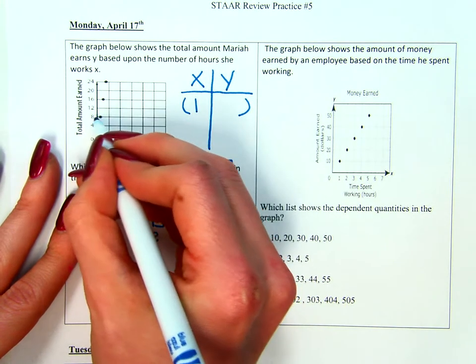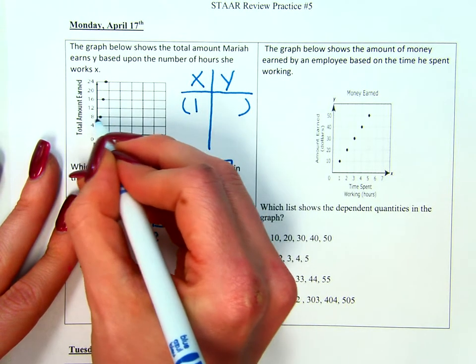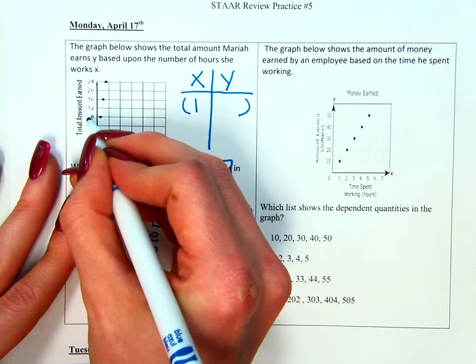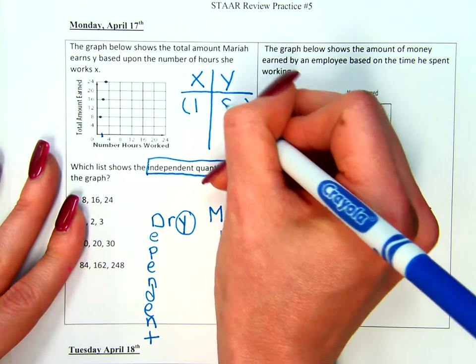And can anybody tell me what's my first Y? 6. No, look at it. It's 8, right here. It should be 8.